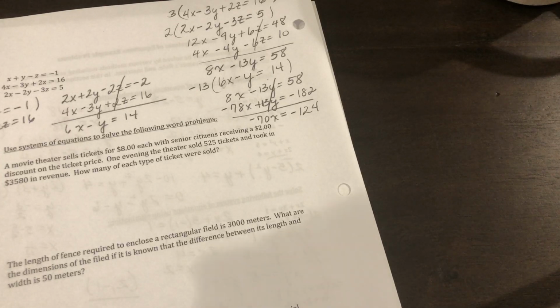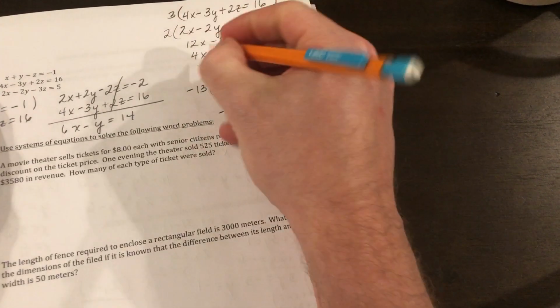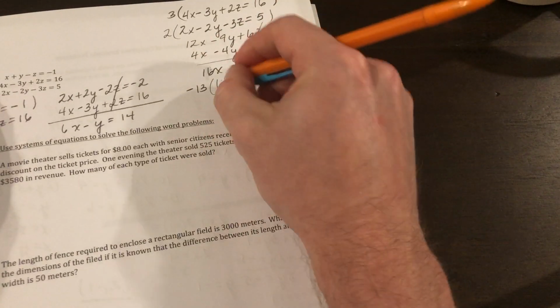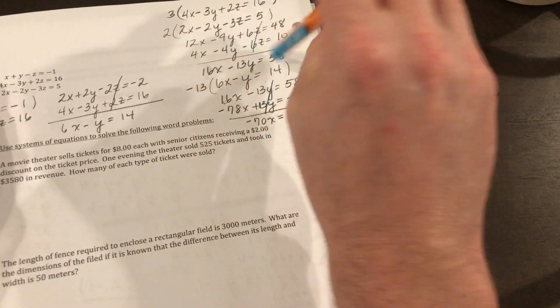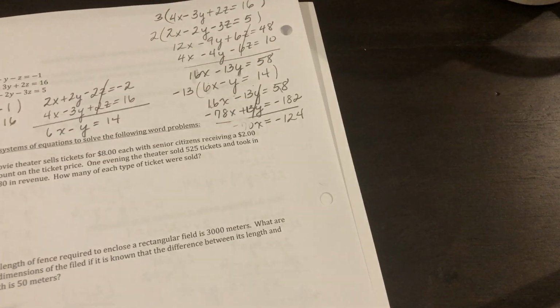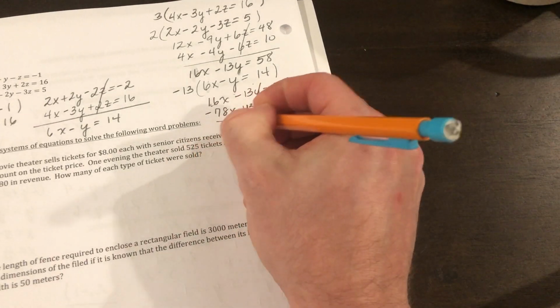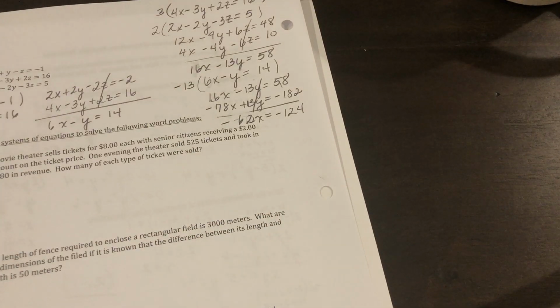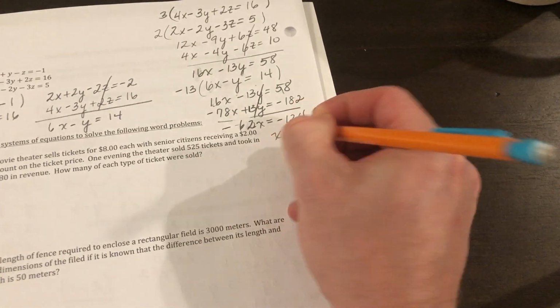It should be 2. Oh, I see what I did. I subtracted right here. This should be 16x. I think all the 3x3s I got nice answers on. Negative 62x. 124 divided by 62 is 2. Yeah, little mistakes will get you.